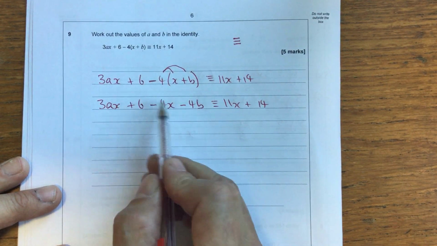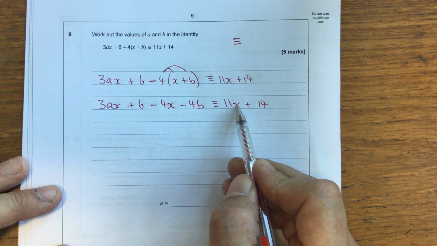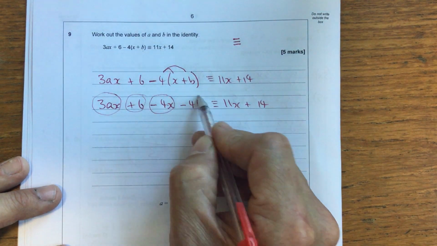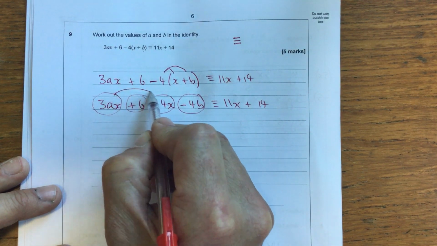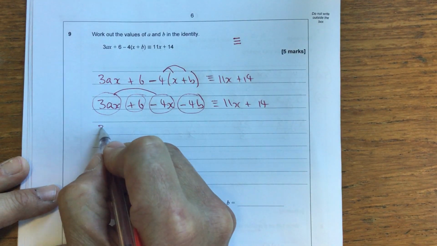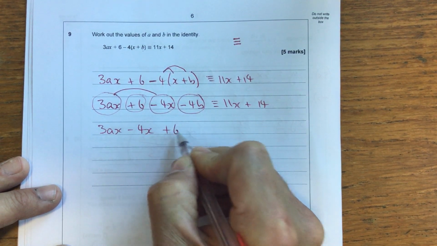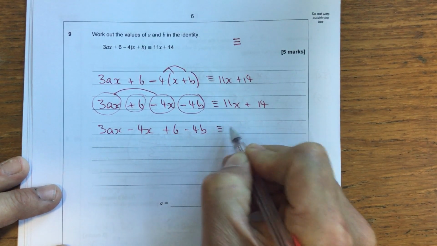Now I've got x showing up twice here, and it only shows up once here. So why don't we try and group together our like terms and see if we can rearrange this. I've got x's here, so let's do 3ax - 4x. Then I've got my + 6 - 4b.